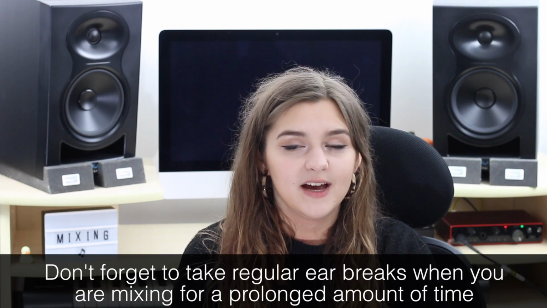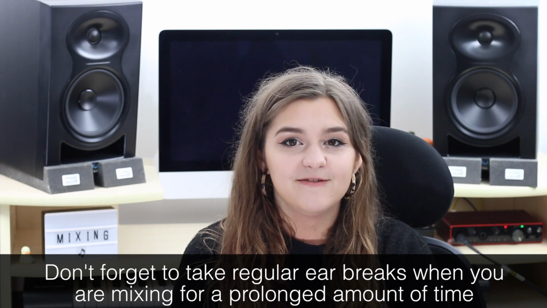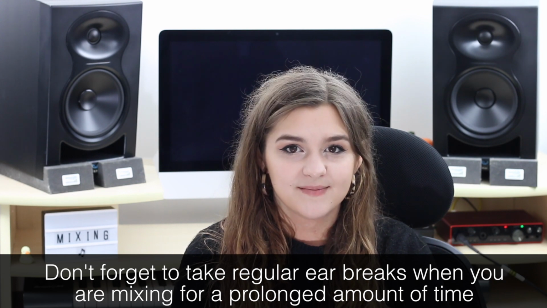So that's how I mix a song. I organise the project, get rough levels set, listen to the things that I need to improve, work on the mix in general and the general problems, and then focus in on individual tracks.